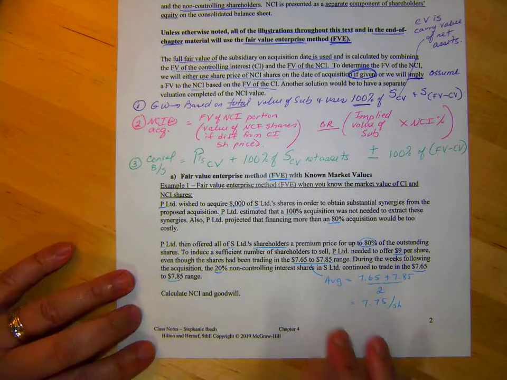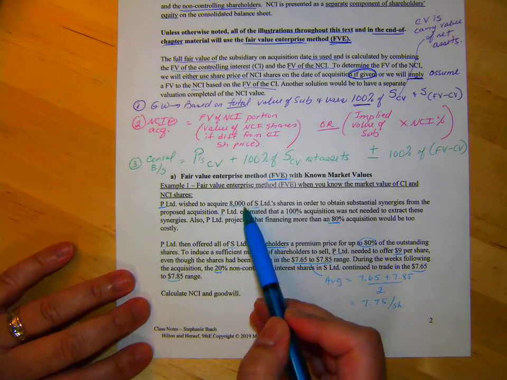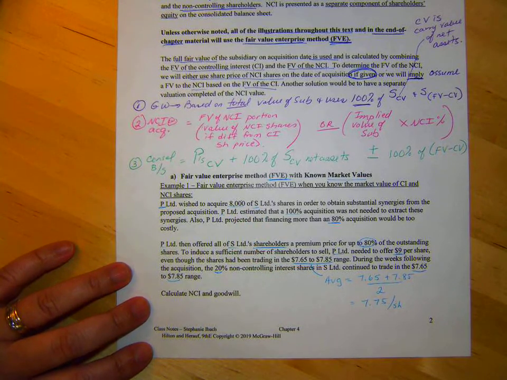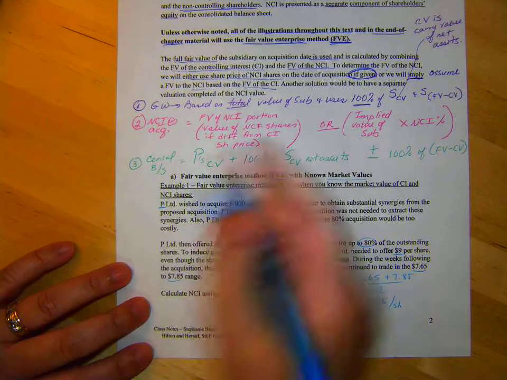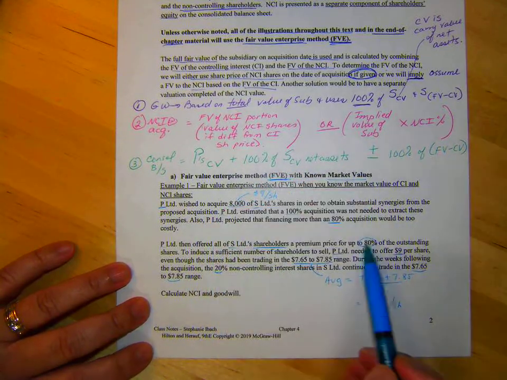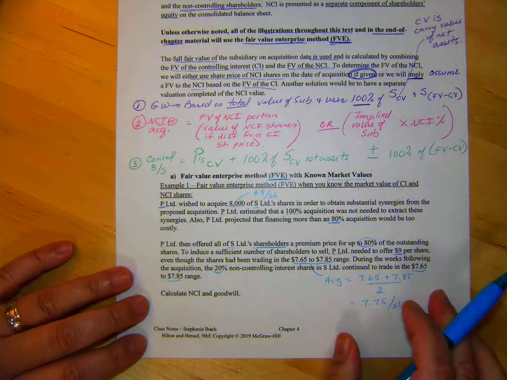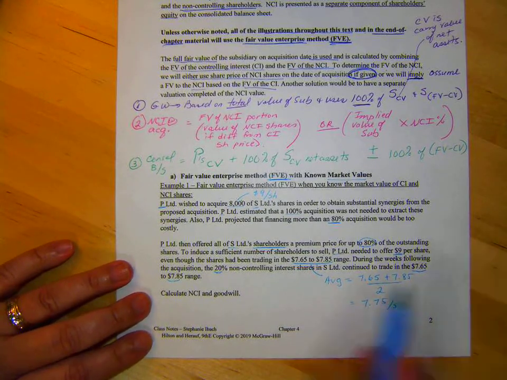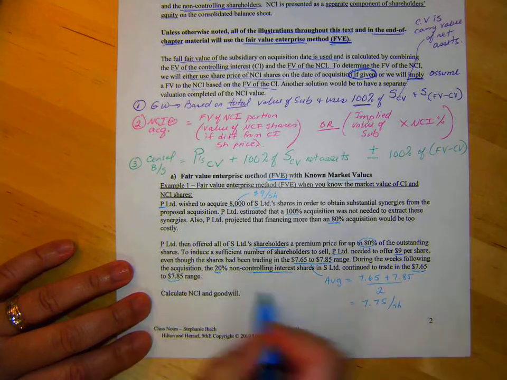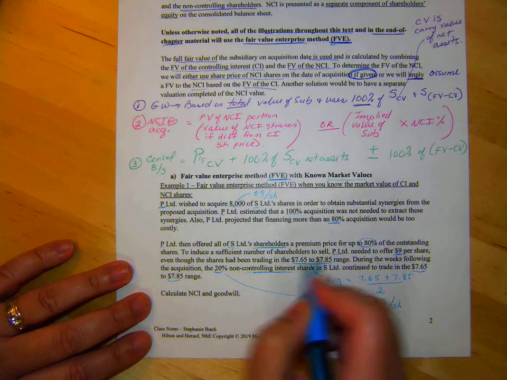Now, they bought 8,000 shares. How much did they have to pay for 8,000 shares? Those were $9 per share, because remember, they had to offer them a little extra to get them to give up their shares. So these non-controlling interests stayed in that range.